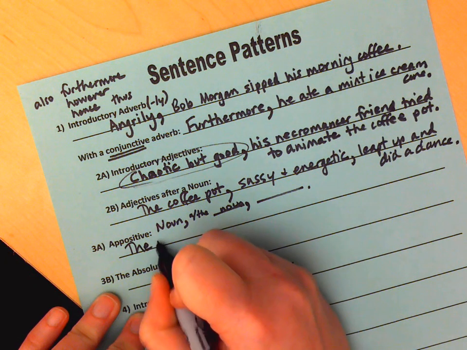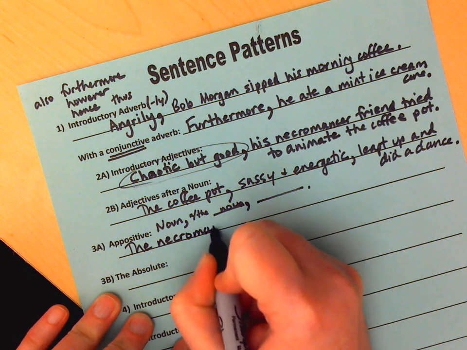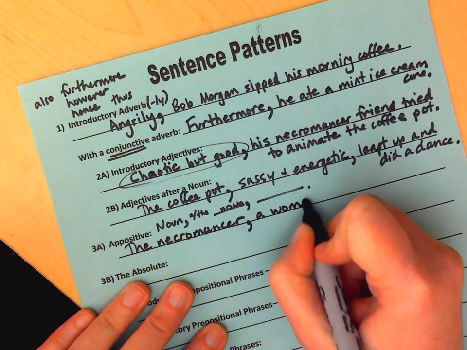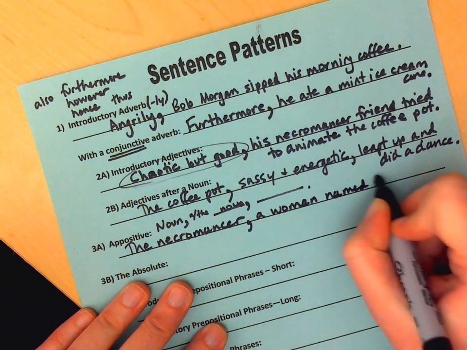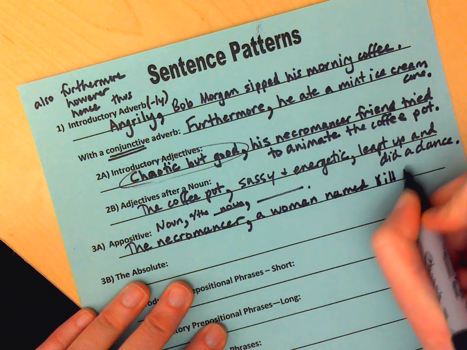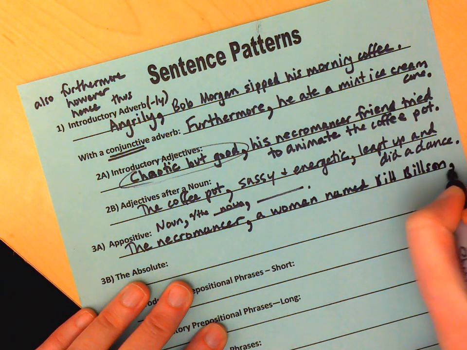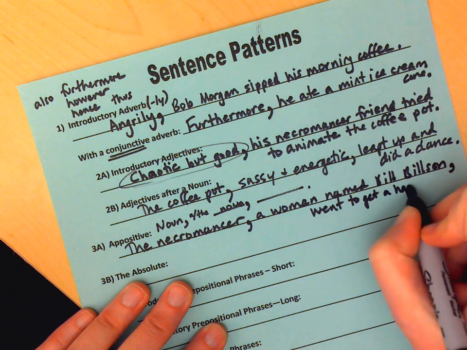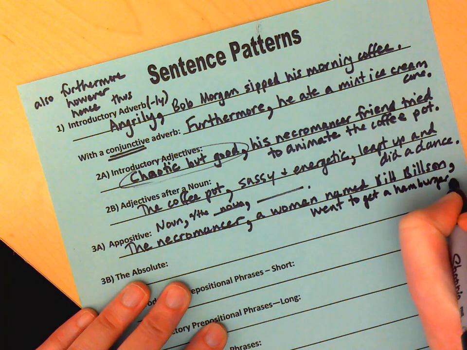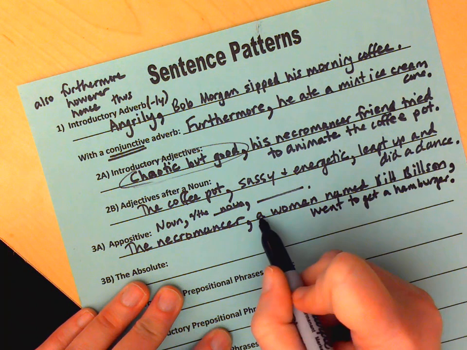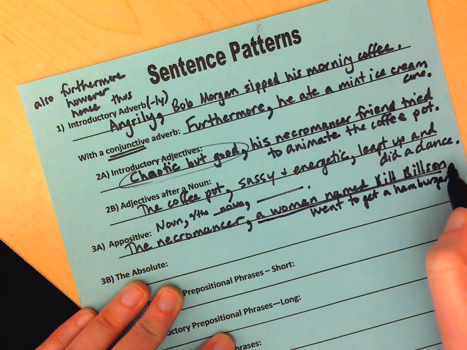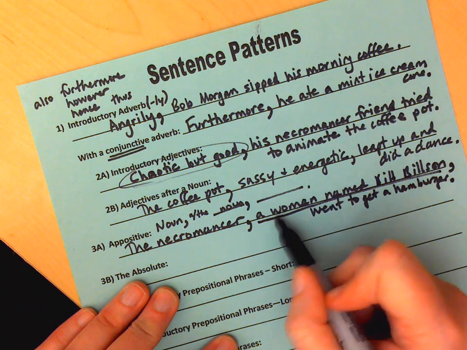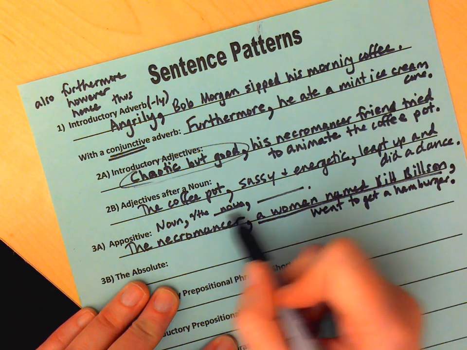We wrote the necromancer. Oh yeah, and then, sorry about this. A woman named Bilson, oh yes, went to get a hamburger. I say, that's not bad, huh? Okay, so in this sentence, this whole thing right here, a woman named Bilson, is the thing we call the appositive. Noun phrase, separated by commas, and it describes and gives more information.